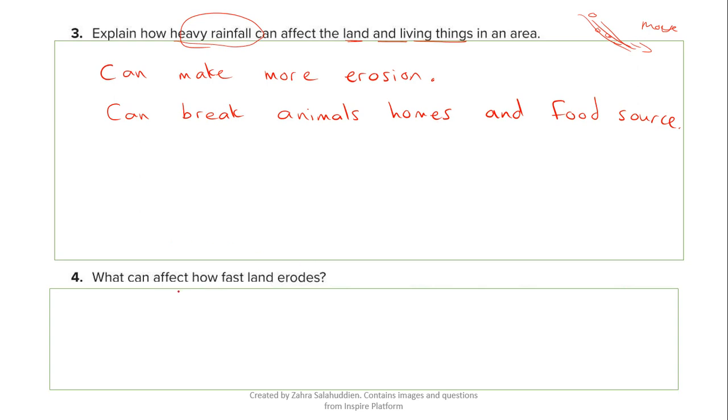What can affect how fast land erodes? So, how quickly the land goes away? Well, one thing is the slope of the land. If the land is steep, it will be more erosion compared to a gentle slope. Then we have natural disasters.